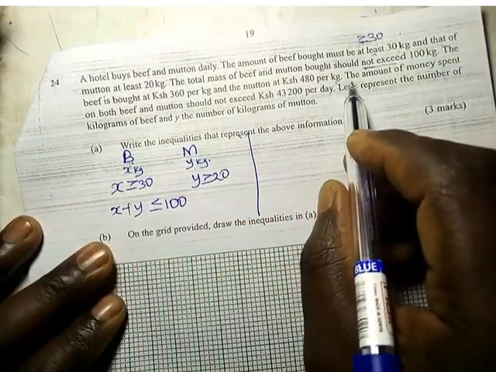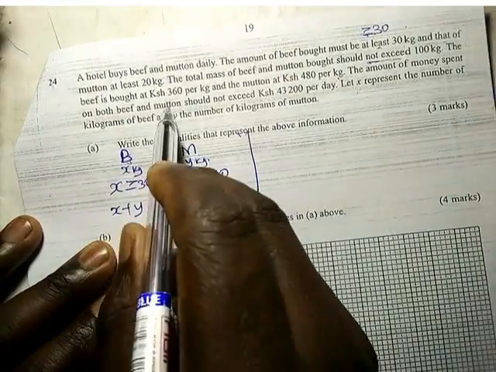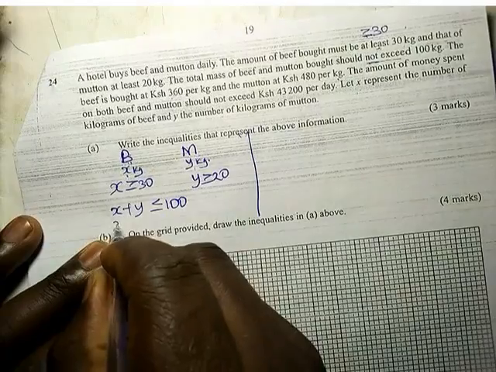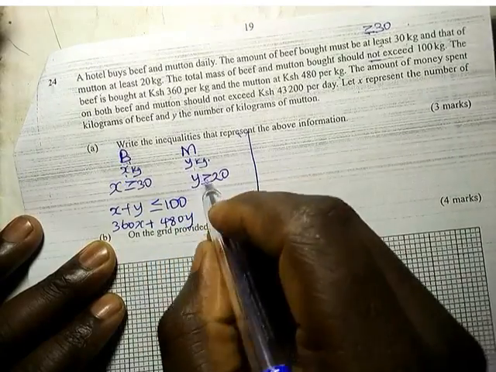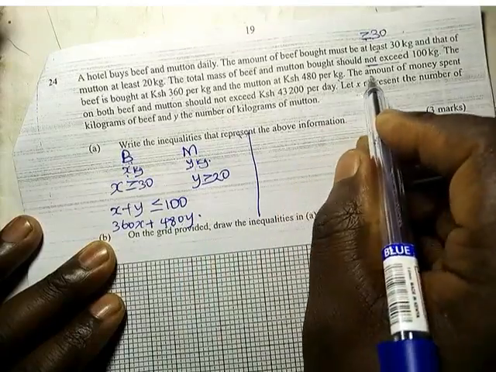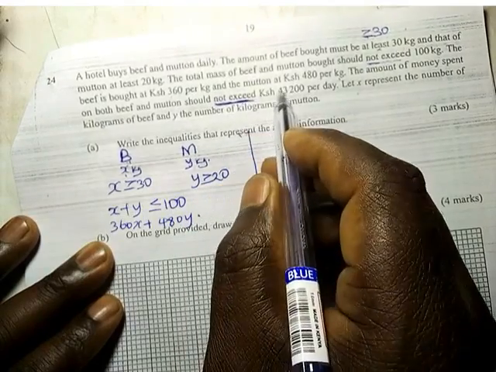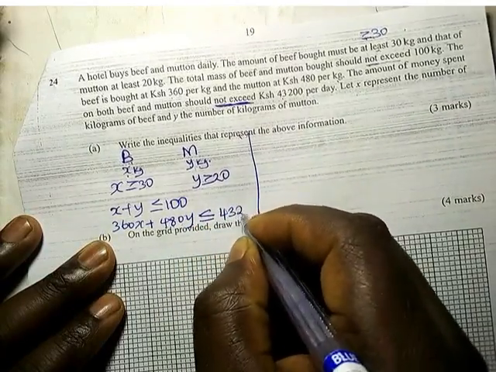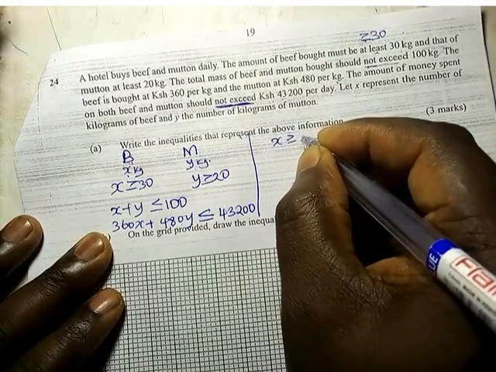And then the beef is priced at that. So if 1 kg is 360, what about X? So we will have 360X plus 480Y, kwa sababu 1 kg ni 480, so times Y. The total amount of money should not exceed, so it should be either this or less. So equal or less 43,200.